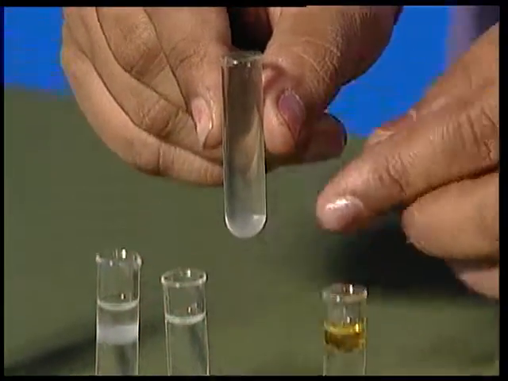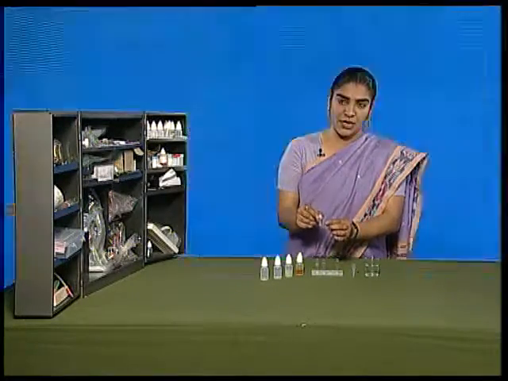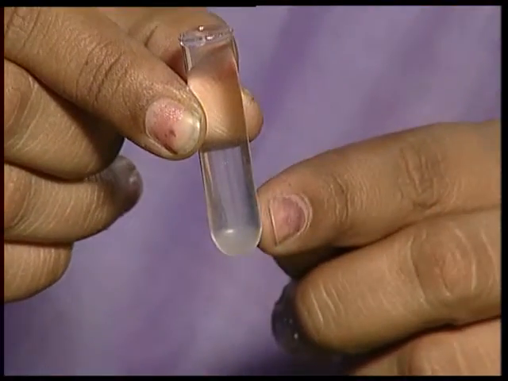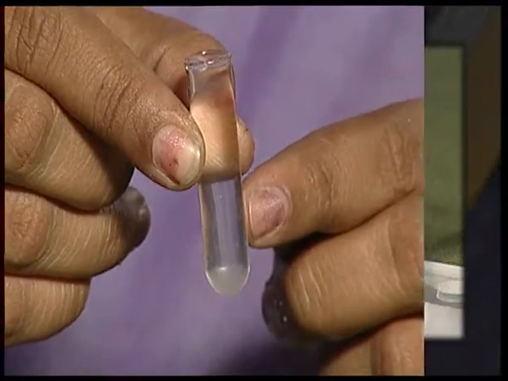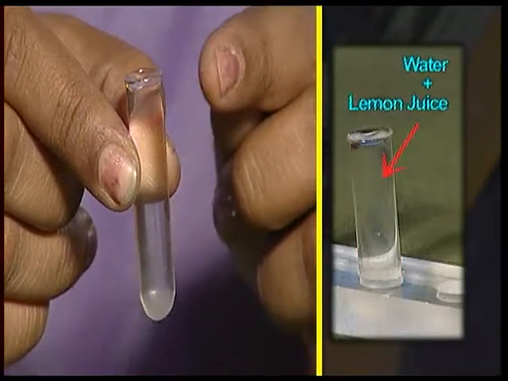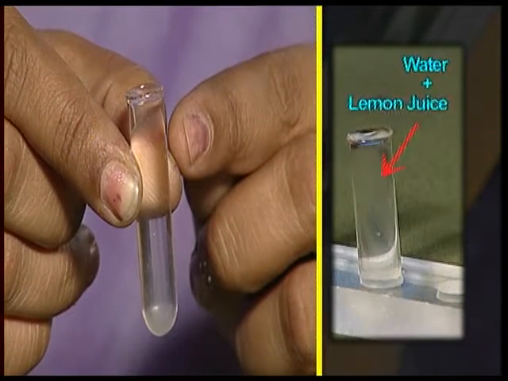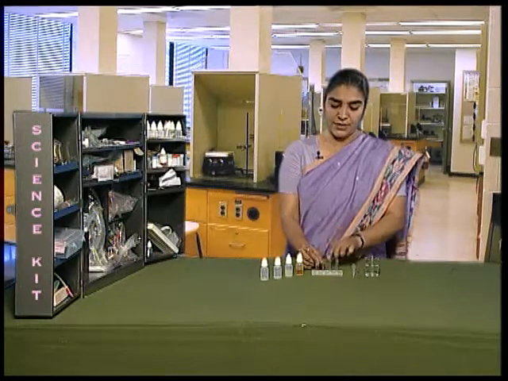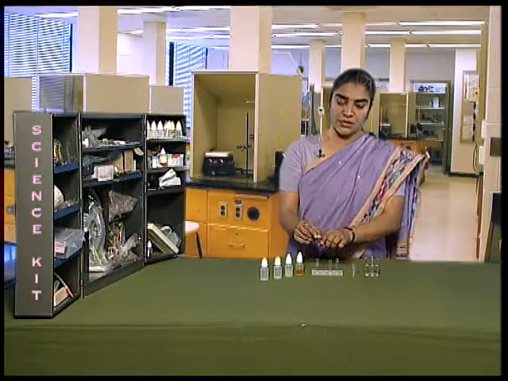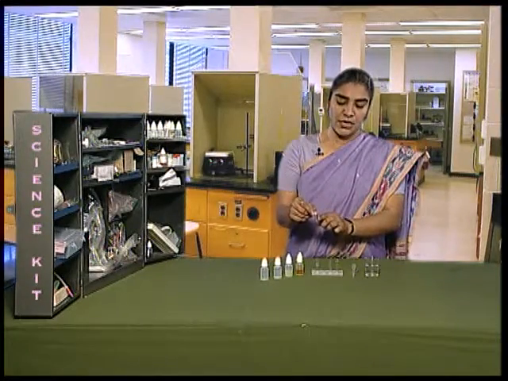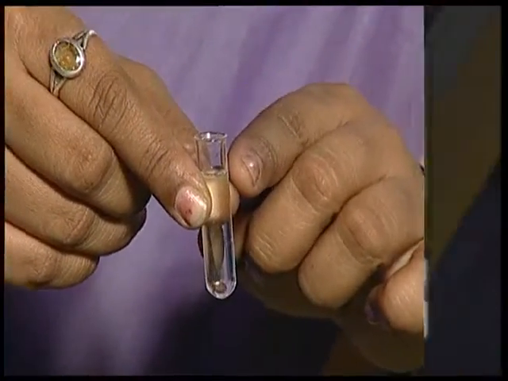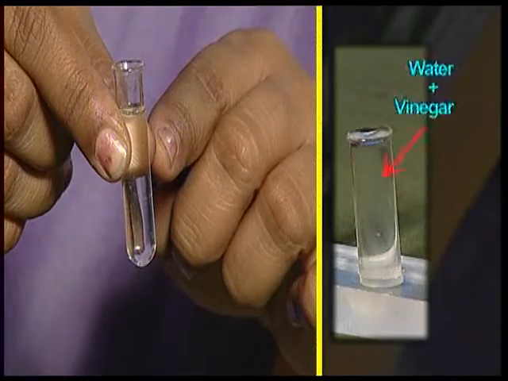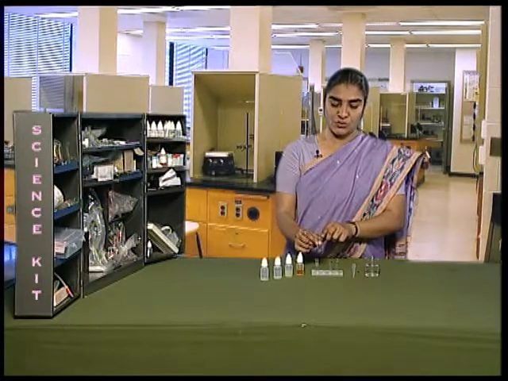Now take the second test tube and observe. In the test tube where we added lemon juice, we cannot see two layers being formed. Lemon juice mixes well with the water. Keep the test tube back. Let us observe the third test tube. In this test tube, vinegar and water have mixed well with each other. Now, let us put this test tube back in the stand.